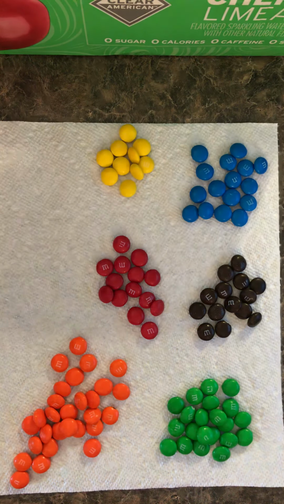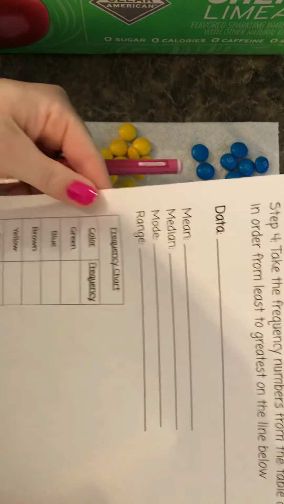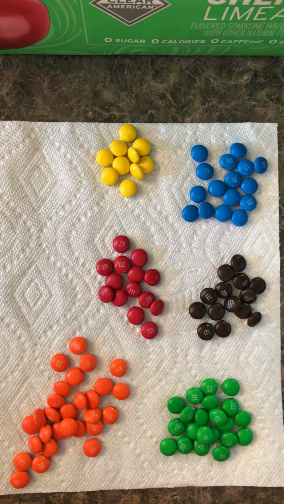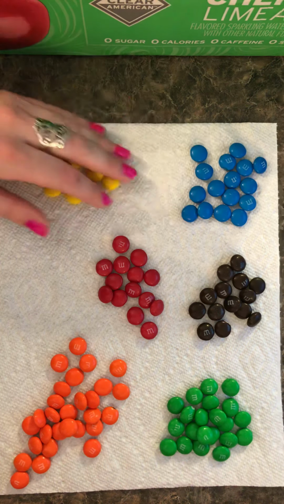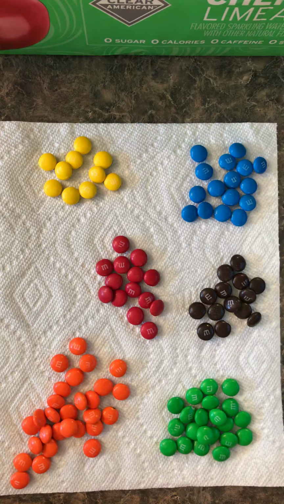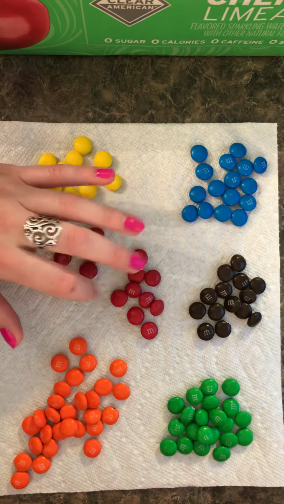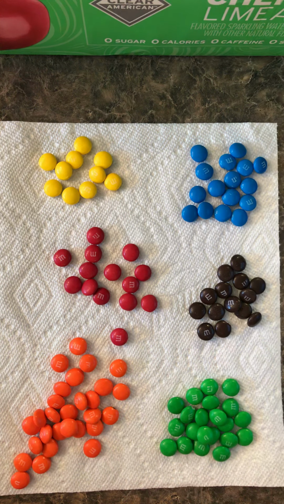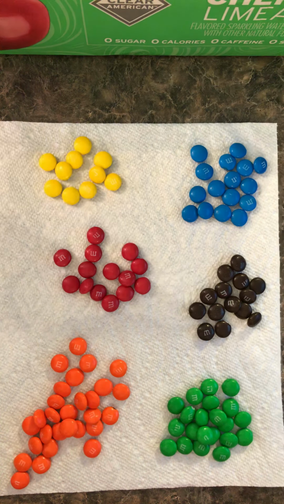All right, but before we do any data, first I have to count, okay? And on your paper, you've got this frequency chart. This is where you're gonna count the green, all the colors, and just put the number in each box. Okay, so I'm gonna start counting mine. Okay, I've got 10 yellow. 14 red. I'm gonna guess that I have 25 orange. Let's see if I'm right.